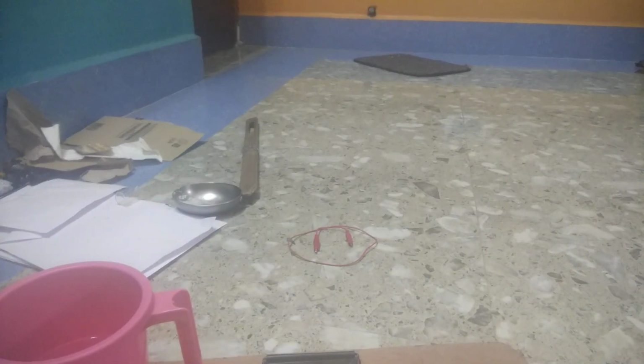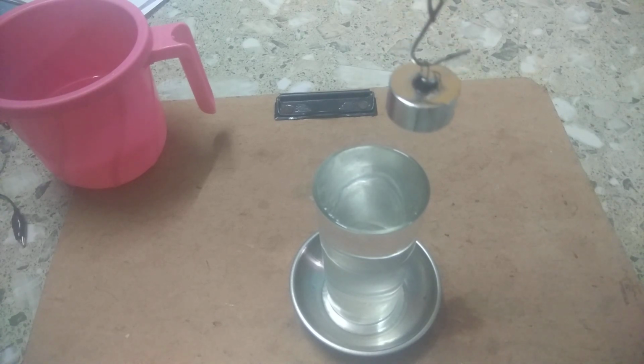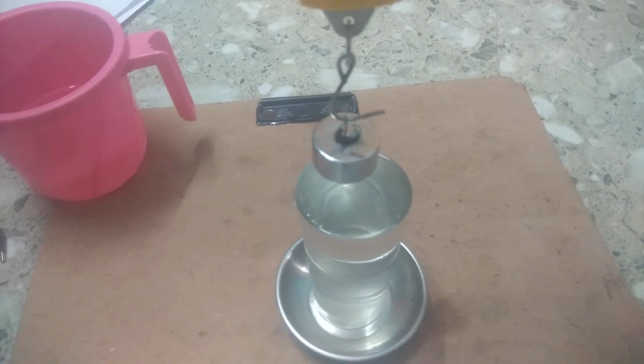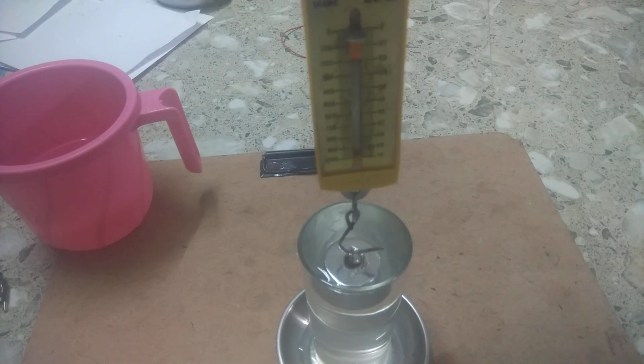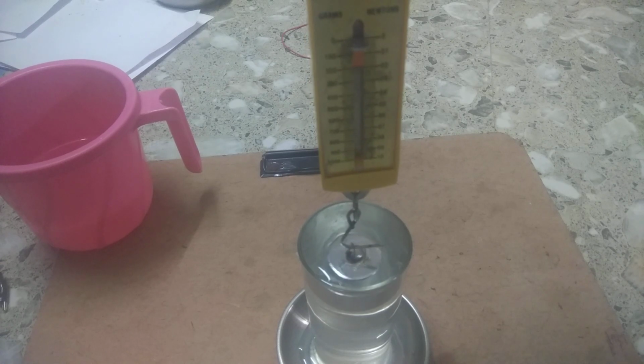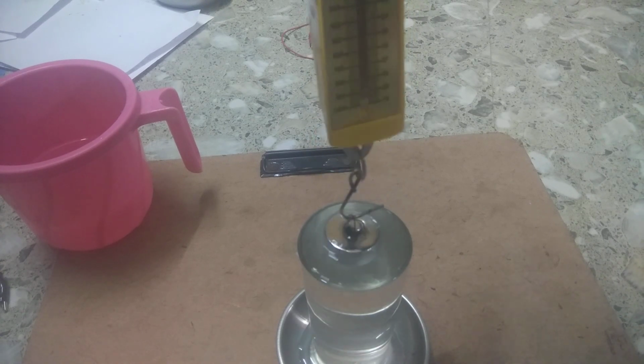Now, we will find the weight of this object in water, right? Here you see, this is our water. Now, if I put this object in water, we will find what the weight of this object in water is. We are putting this object in water, fully immersed. Some water is displaced, equal to the volume of the object. Now we see what the reading is in this condition.